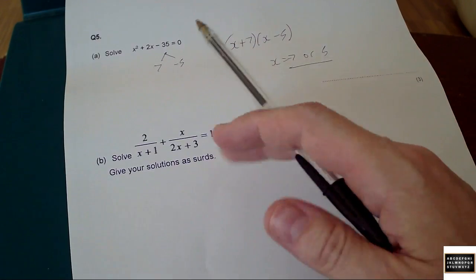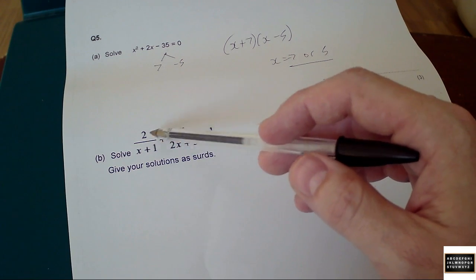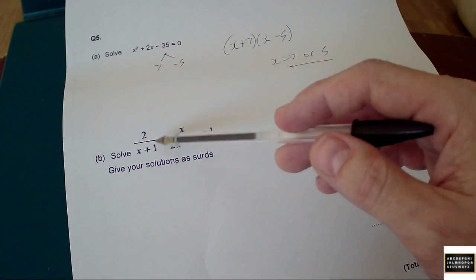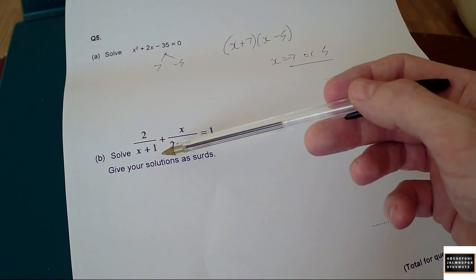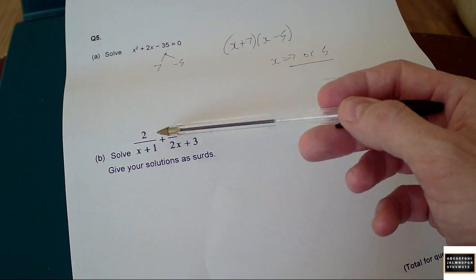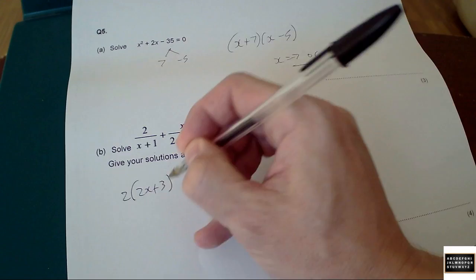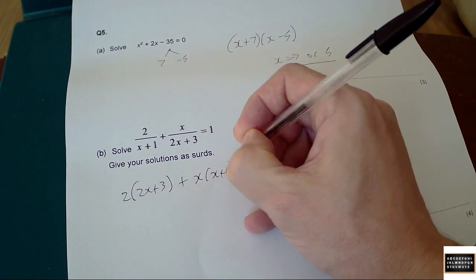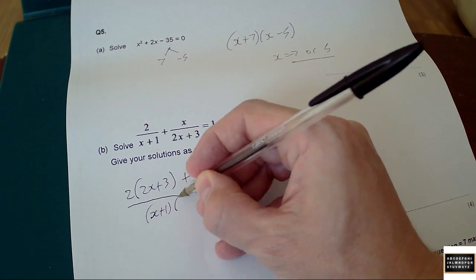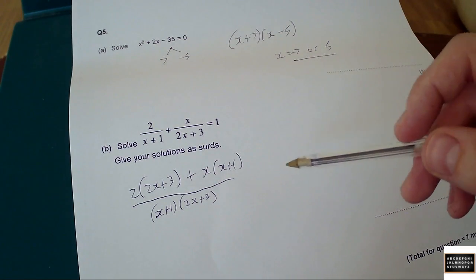This one here is much more difficult. So you need to think about what you're doing here. We're going to look at this algebraic fraction situation first. Again, algebraic fraction questions always give rise to quadratics, so you should be used to seeing these. We're going to multiply out what this fraction looks like. So we're going to have 2 lots of 2x plus 3, and then x lots of x plus 1. So we're going to cross multiply on the left hand side first of all, and then underneath we're going to multiply those two denominators together. That's how you start with algebraic fraction questions always.